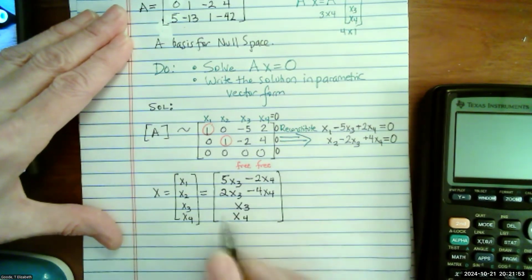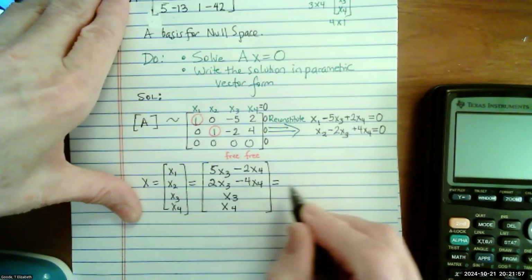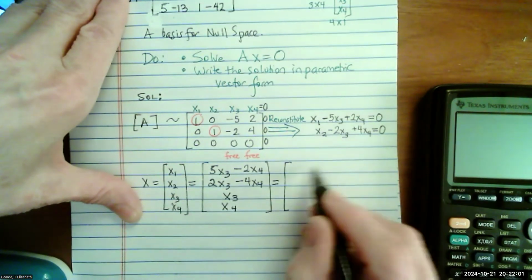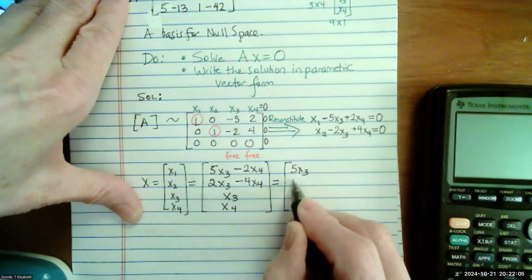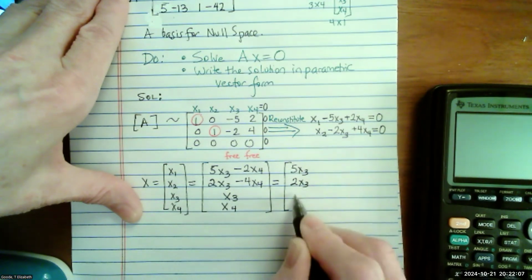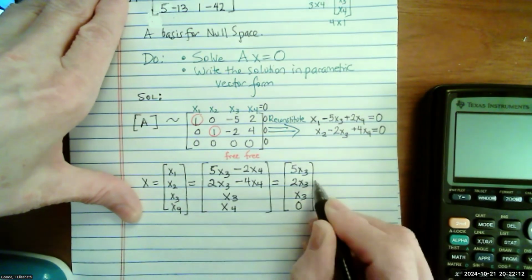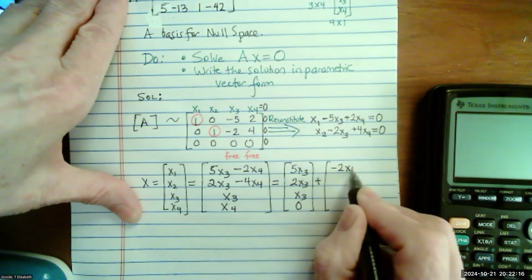So now what we want to do is tease out the two vectors. I'll do it in two steps. I'll just do the x3s first. This is 5x3, 2x3, 1x3, and 0x3s, plus negative 2x4, negative 4x4.